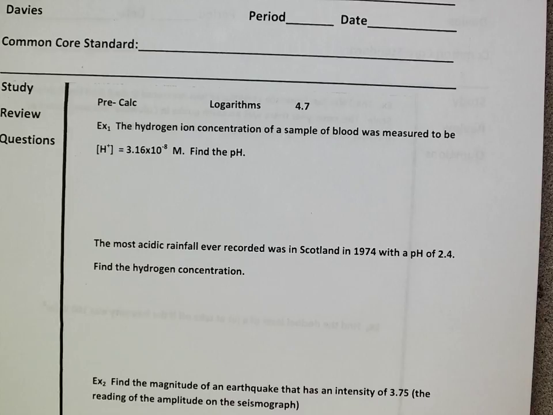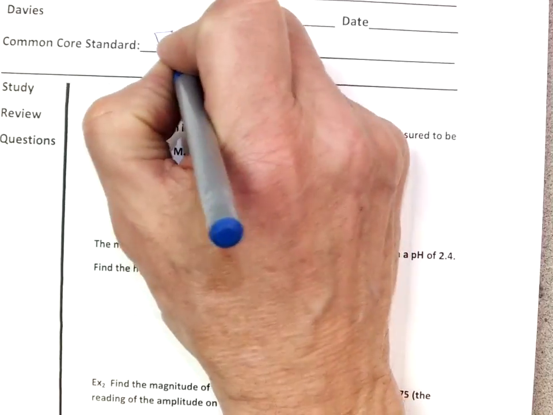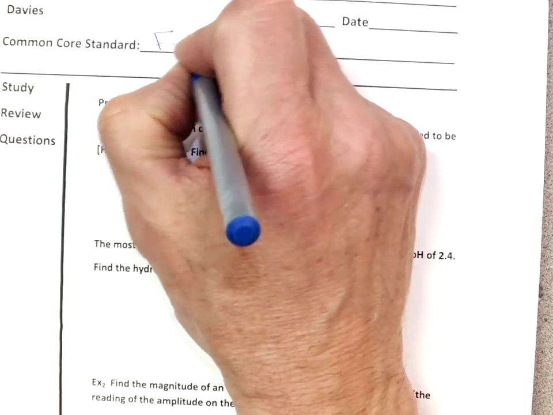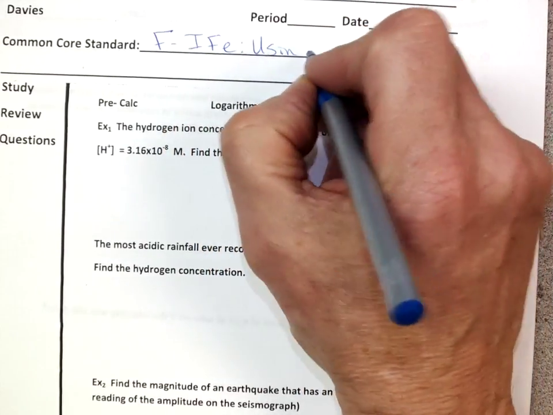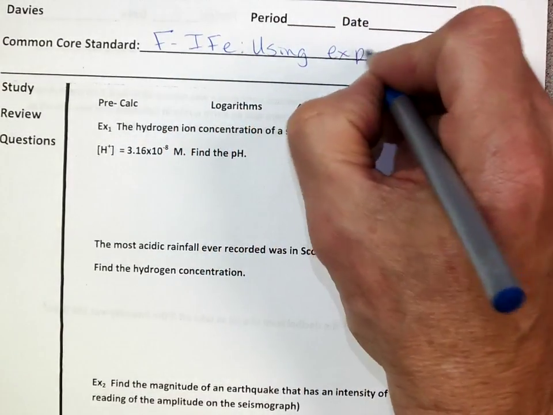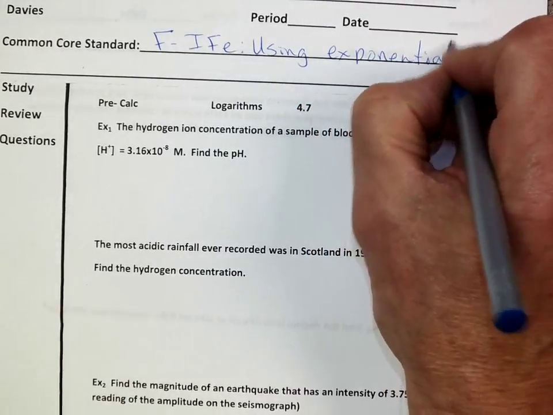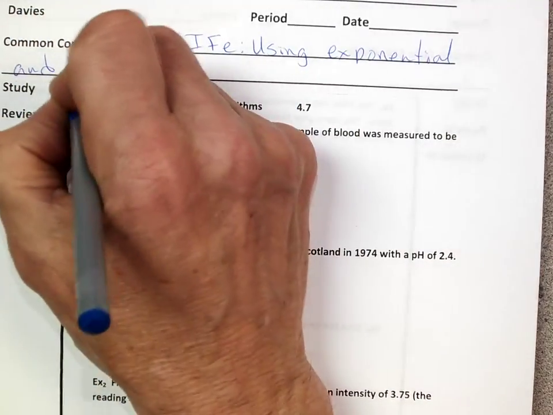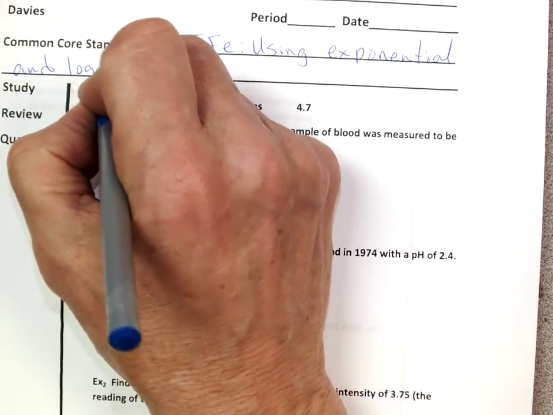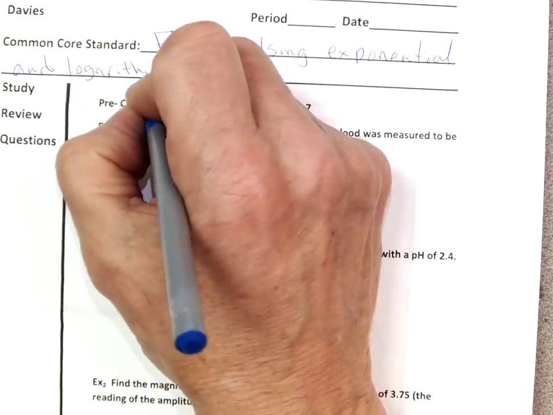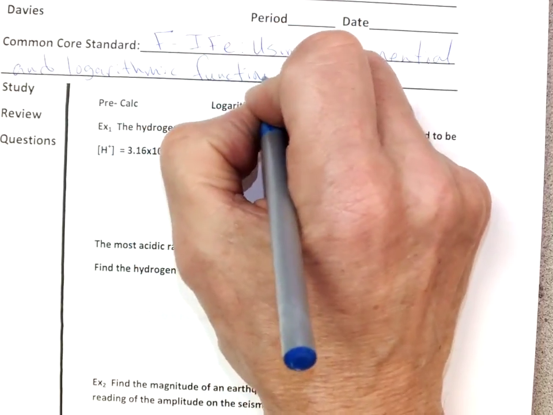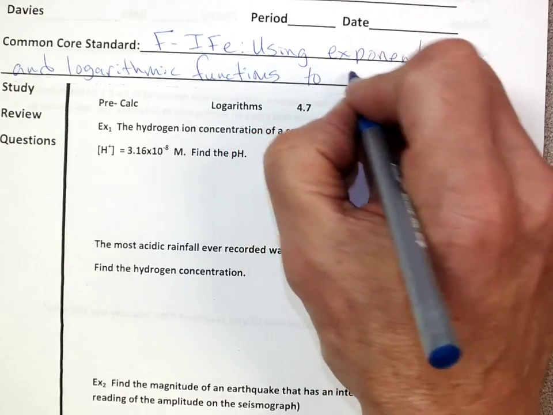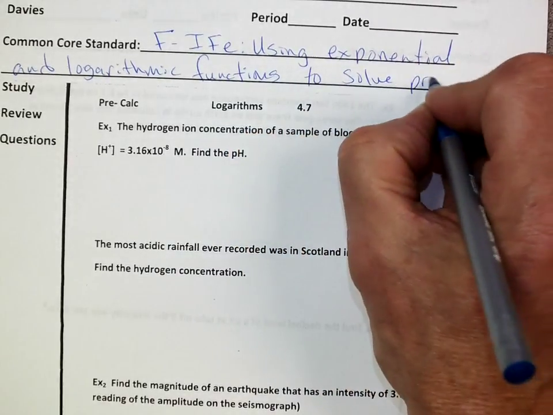We're going to use logarithms to solve problems. So Common Core is F for functions, IF for interpreting functions, E, and it is using exponential and logarithmic functions to solve problems.